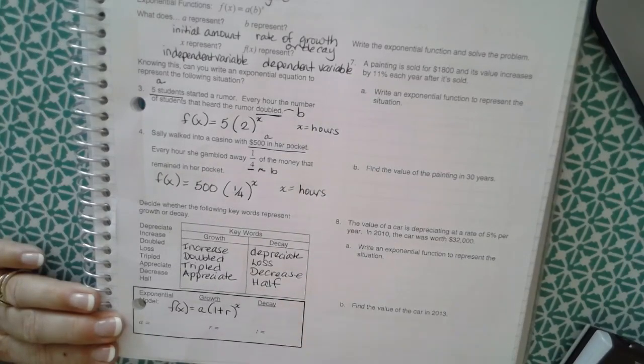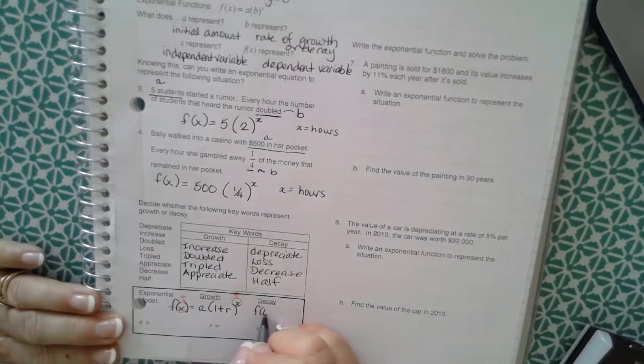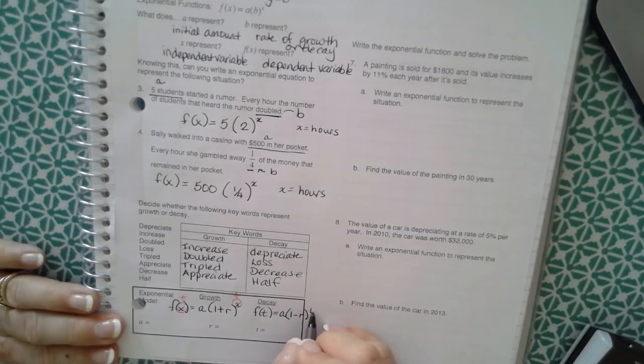And a lot of times that x, we can replace with a t because usually we're talking about time. Decay, f of t equals a, it's going down, so it's 1 minus r to the t.